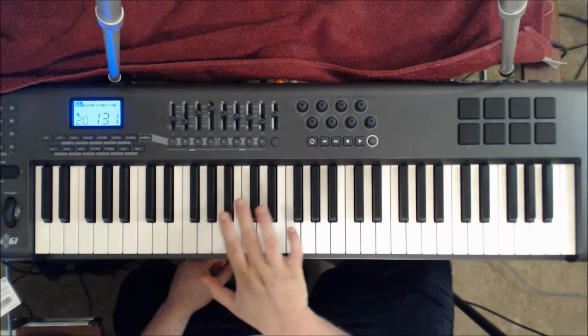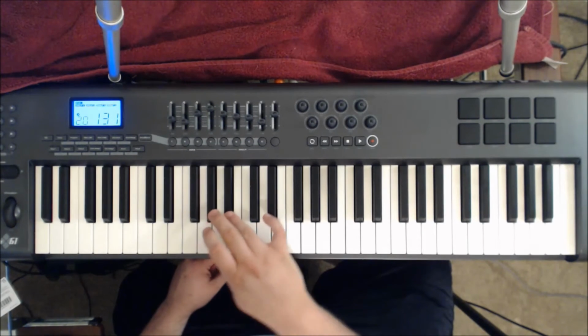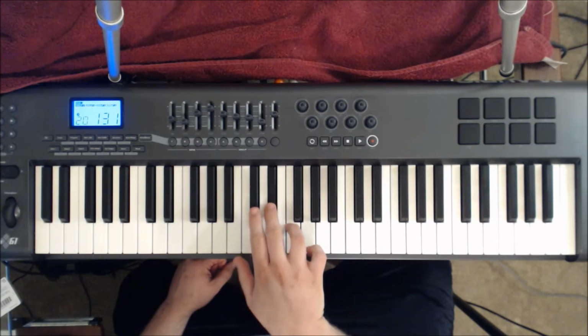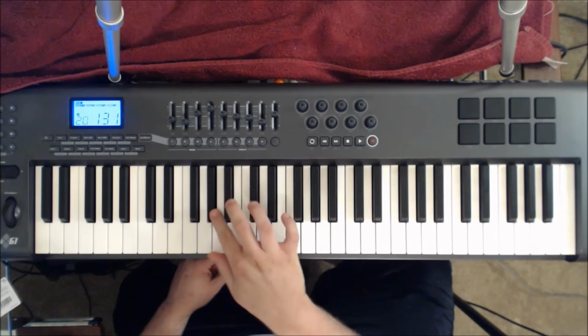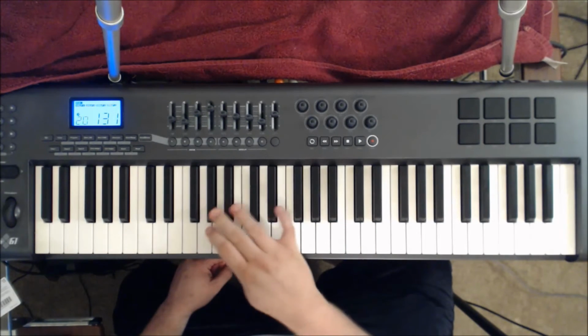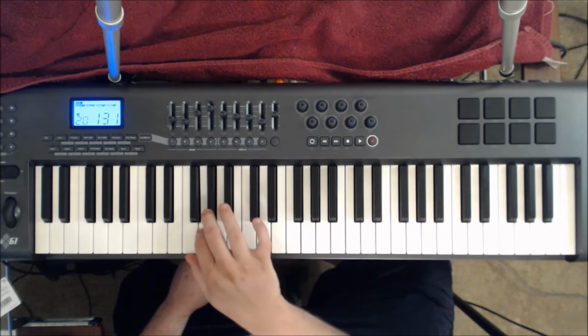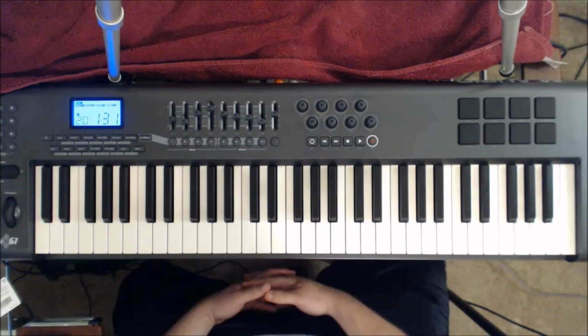So in other words, A flat, B flat, D flat, and E flat. And that's how you find a relative minor scale.